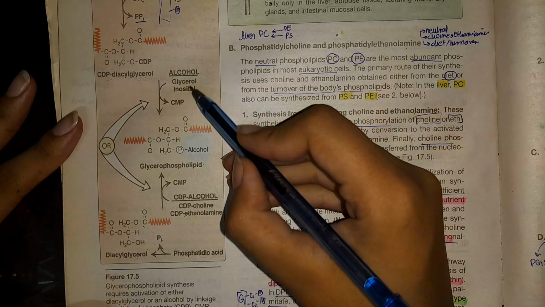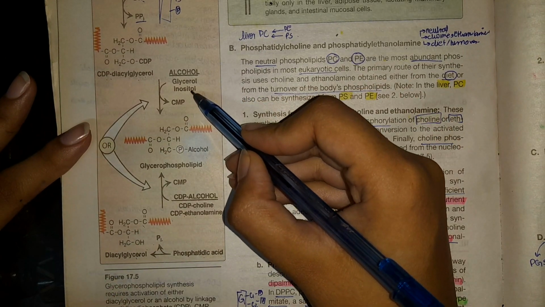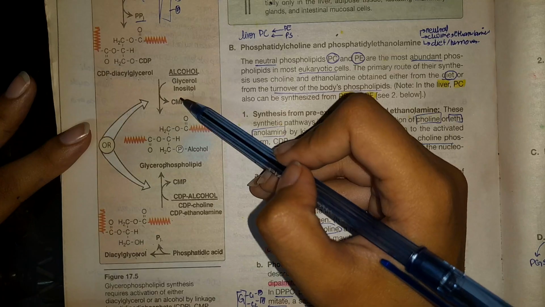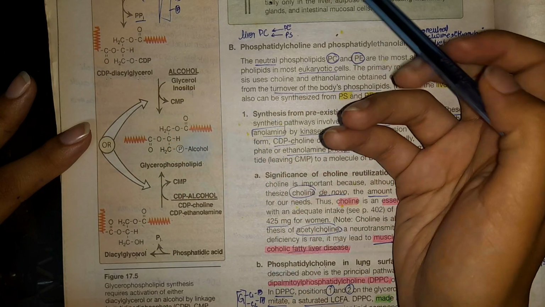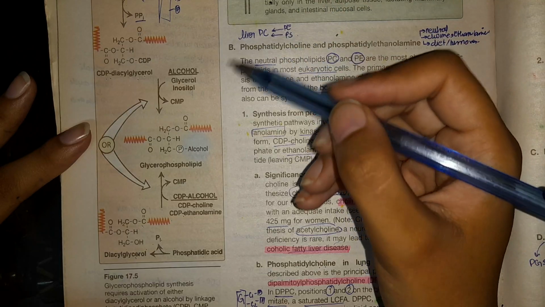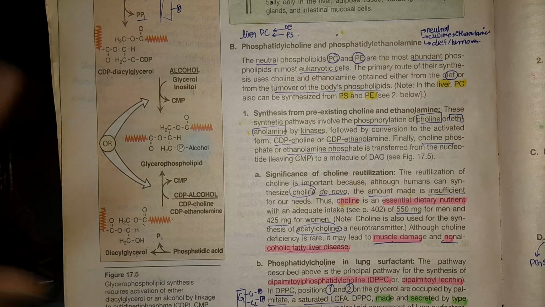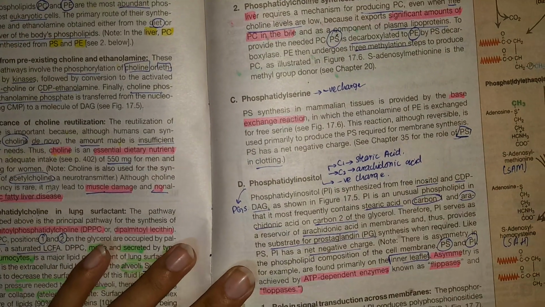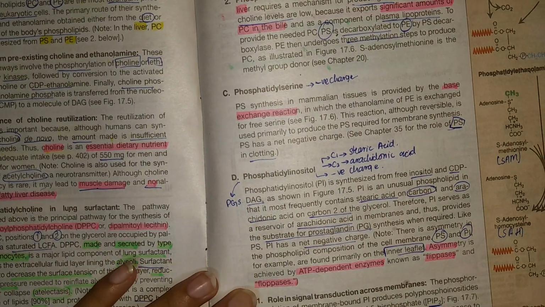So this free inositol, which is not activated inositol, is attached to the CDP diacylglycerol, and a CMP is removed to form the glycerophospholipid, which is known as the glycerophosphoinositol. Simple as that. So this is how the phosphatidylinositol or glycerophosphoinositol is formed.